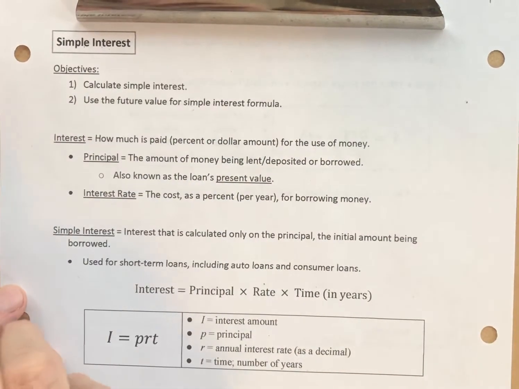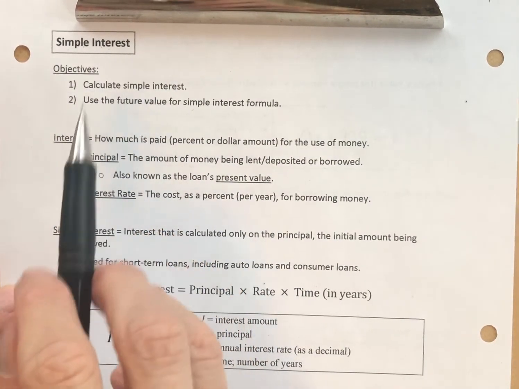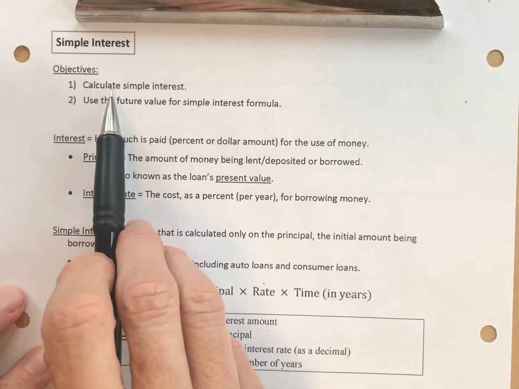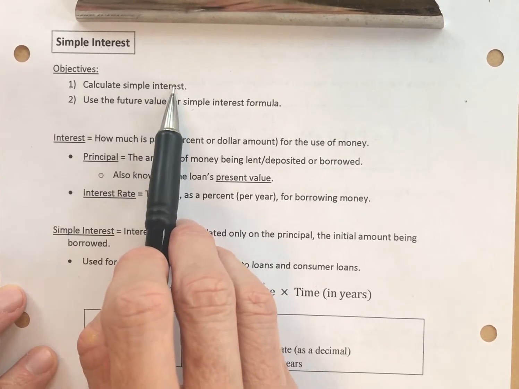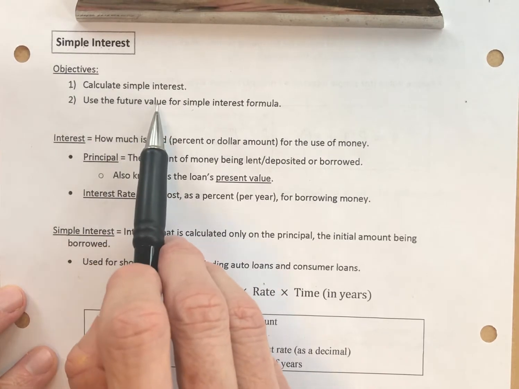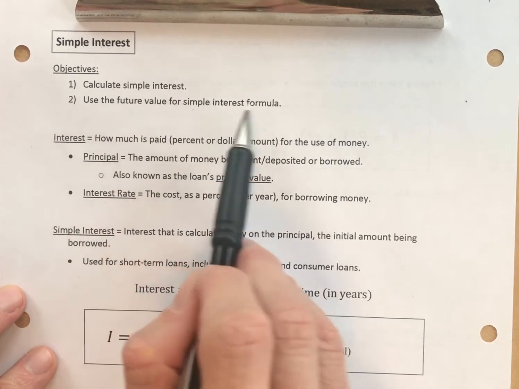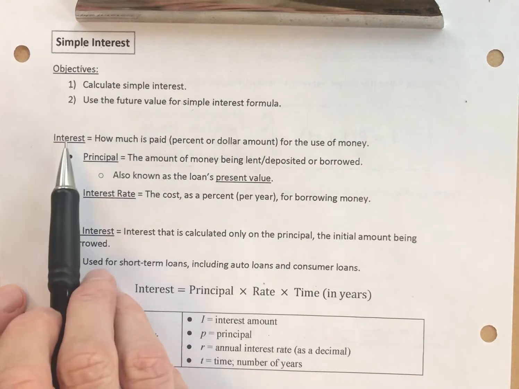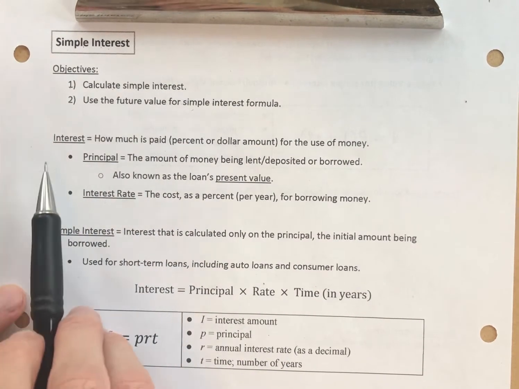Simple interest. In this video, we have two objectives. Number one, we want to calculate simple interest. And number two, we want to use the future value for simple interest formula. So let's begin. What is interest?